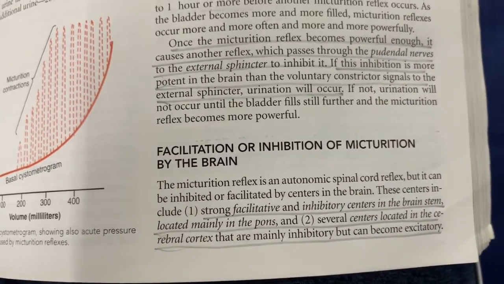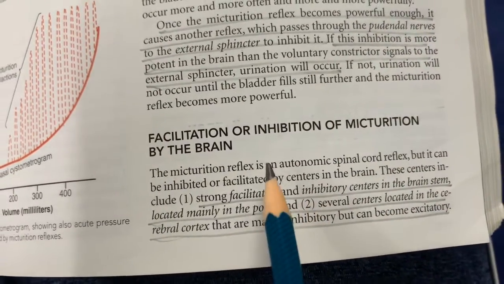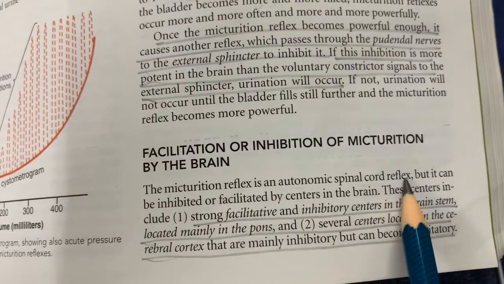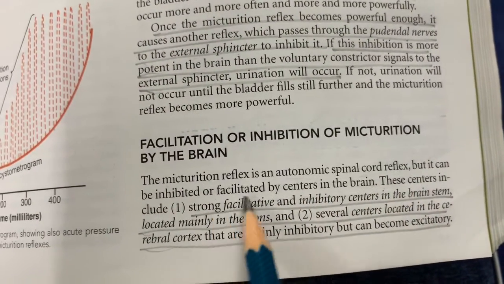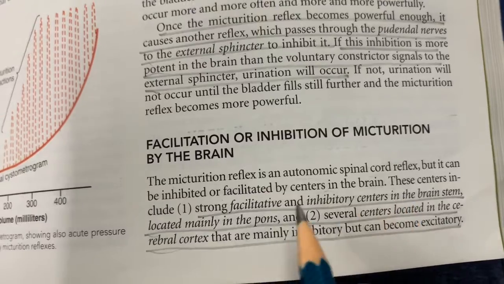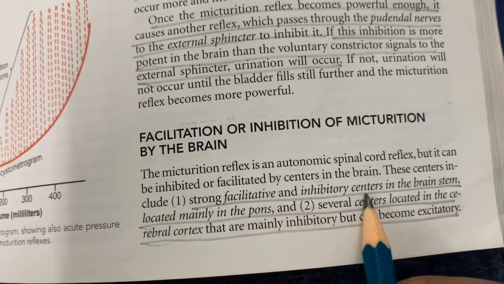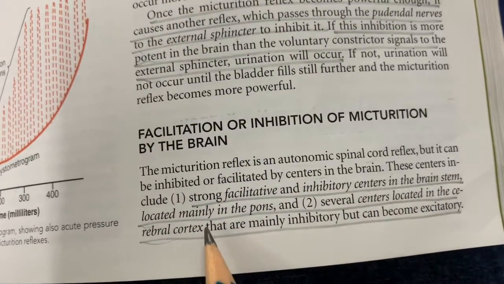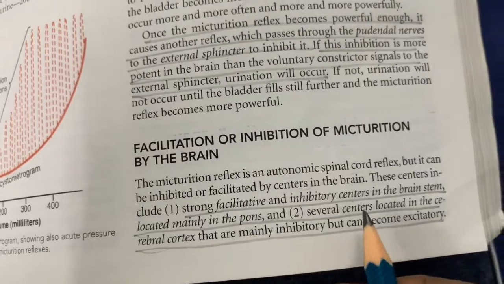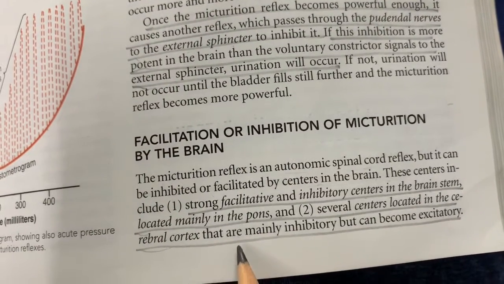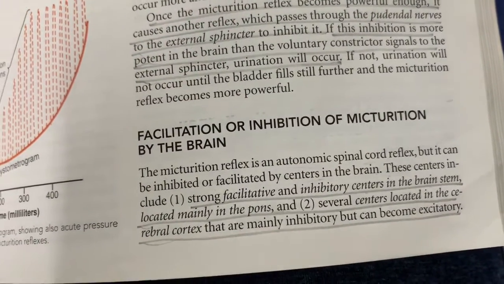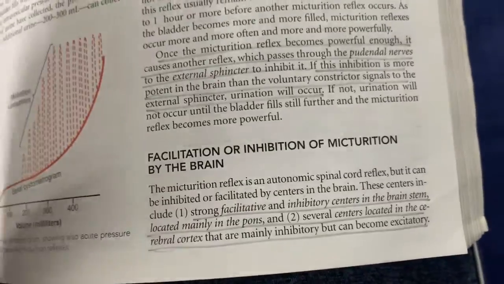Coming to facilitation or inhibition of the micturition by the brain, the micturition reflex is an autonomic spinal cord reflex, but it can be inhibited or facilitated by centers in the brain. These centers include strong facilitative and inhibitory centers in the brainstem, located mainly in the pons, and several centers located in the cerebral cortex, such as the paracentral lobule, that are mainly inhibitory but can become excitatory.